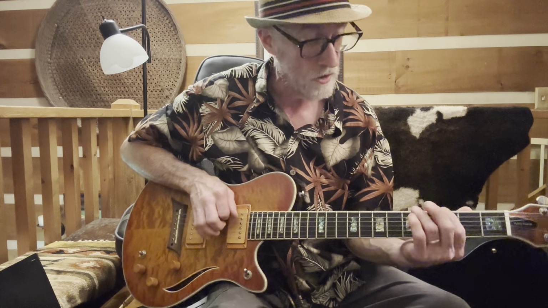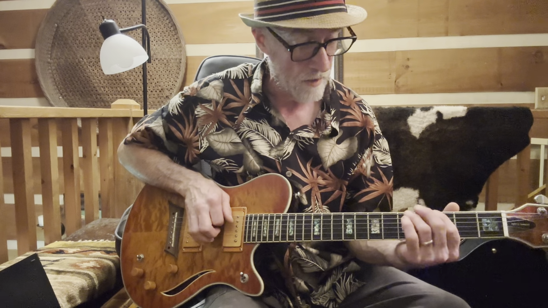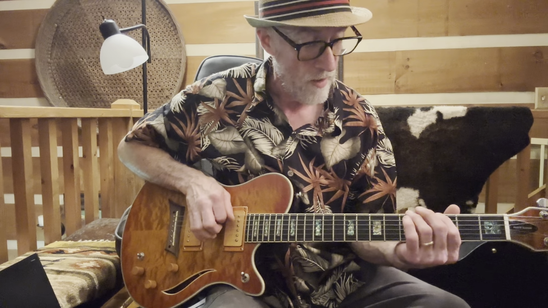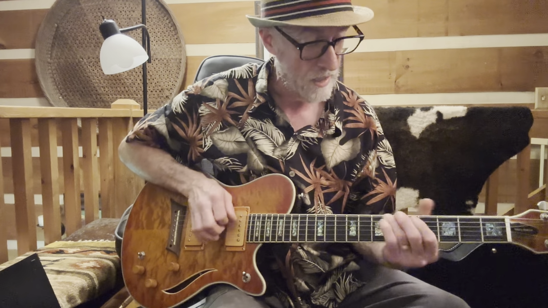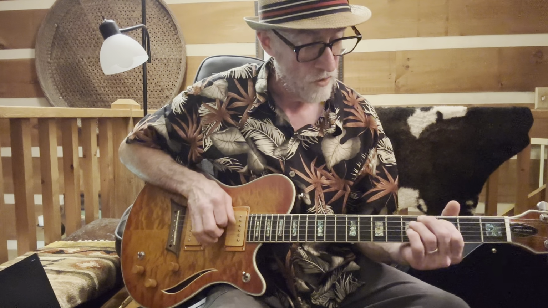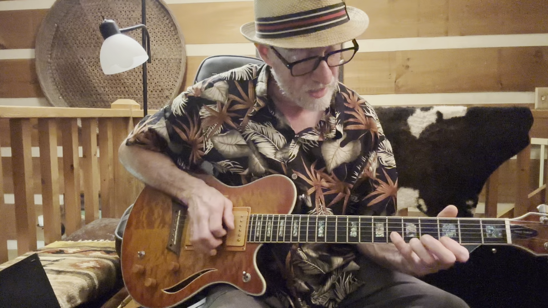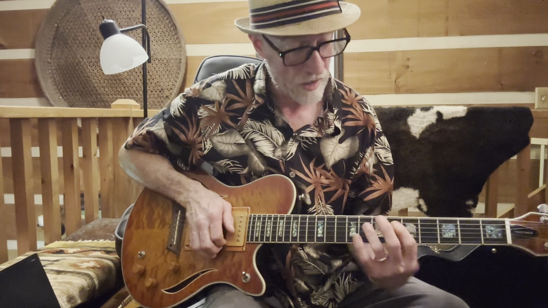So that starts on the 3rd fret on the bass E string, and it's going to be 3, 6, and then you go down 3, 5, 3, 5, 3, 5, 3, 6, 3, 6. And all you're going to do when you go to the A is move that up.